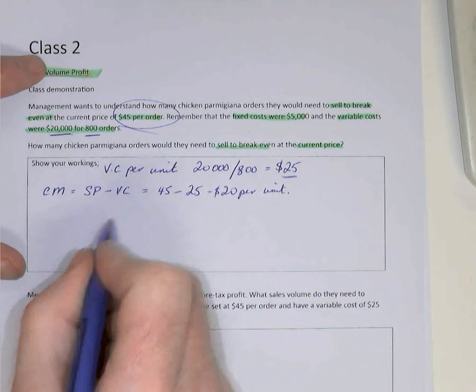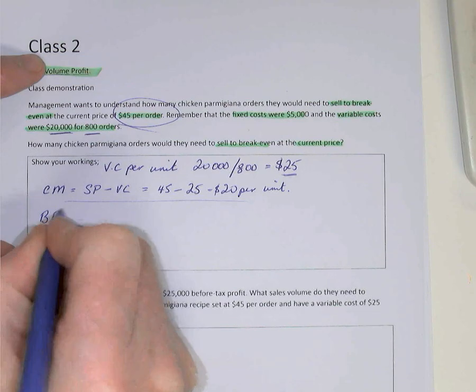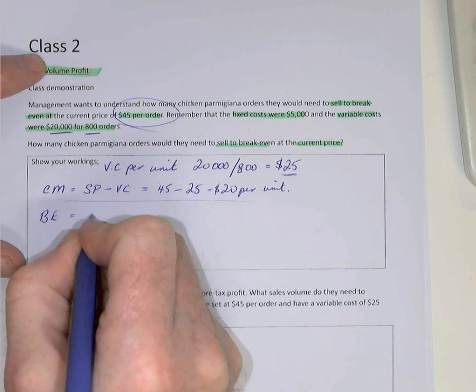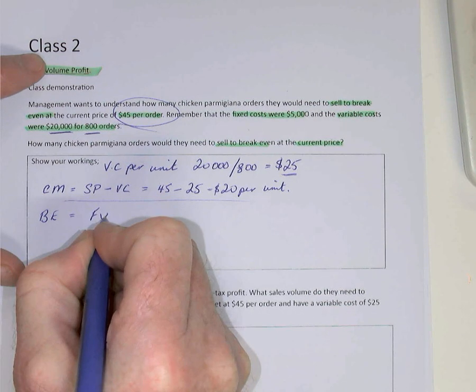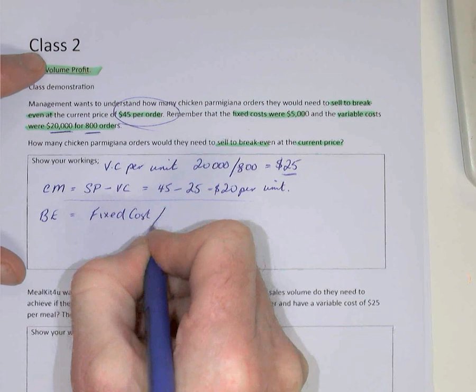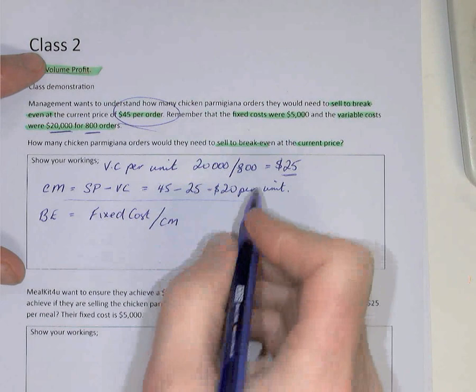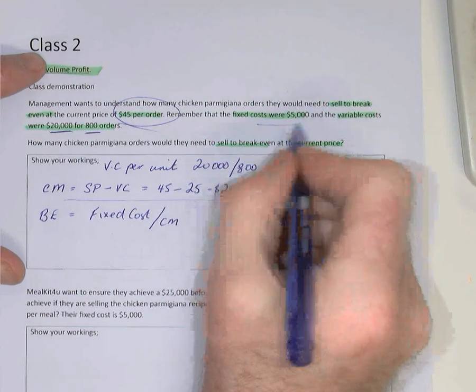Now we want to find break even. So break even equals my fixed costs divided by my contribution margin. Now we determined our contribution margin, it's there. Our fixed costs are $5,000.